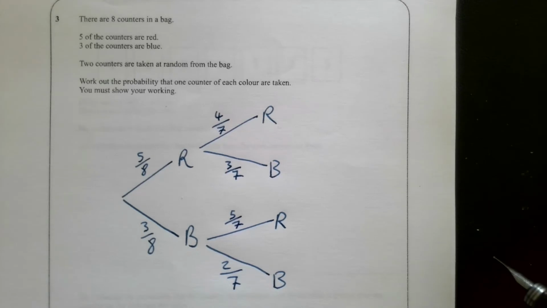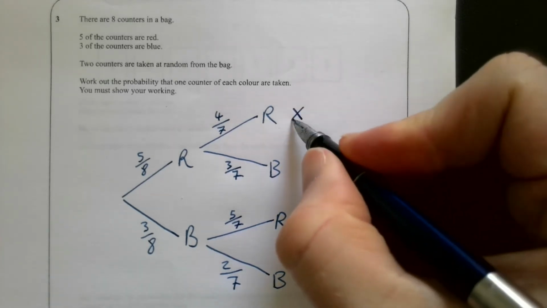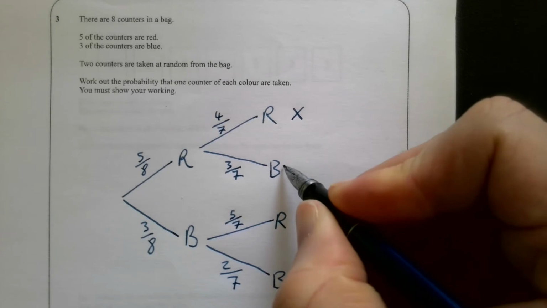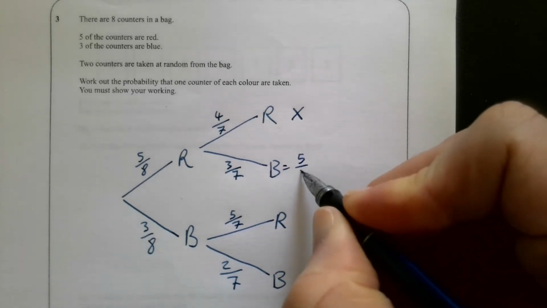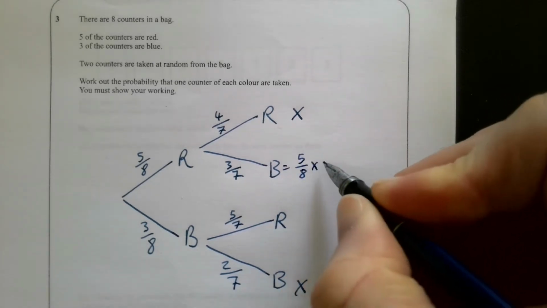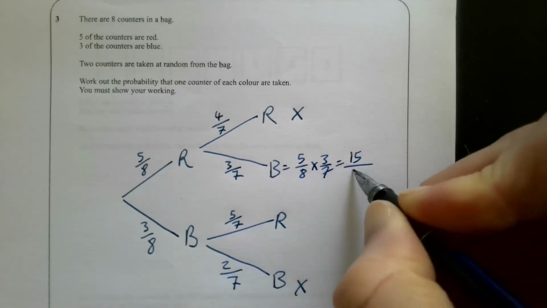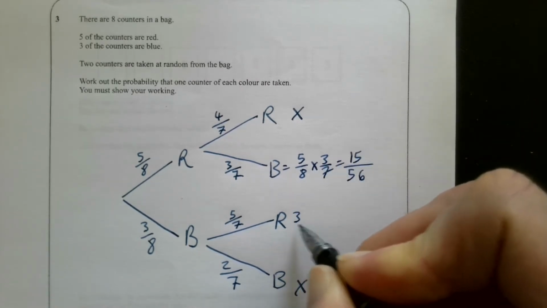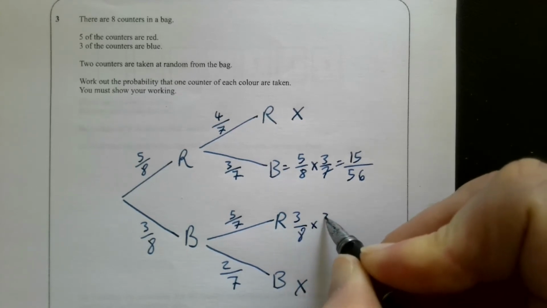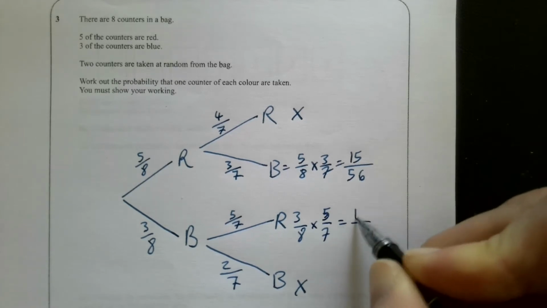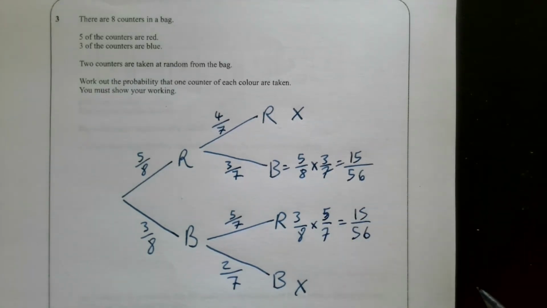Now we want the probability that 1 counter of each colour is taken, so not 2 reds and not 2 blues. Like the one that we had before, we then just need to multiply these together. Times 3/7 gives me 15/56, and we get the same numbers just switched around, so still giving us 15 out of 56.